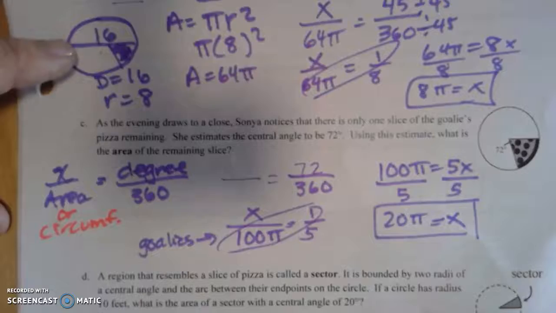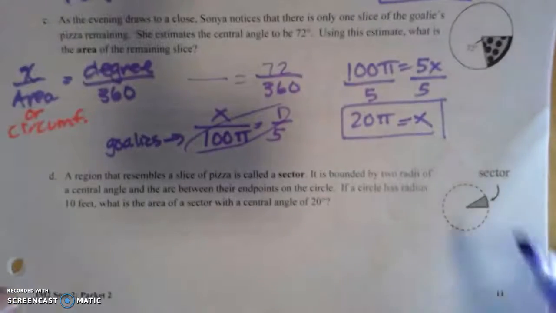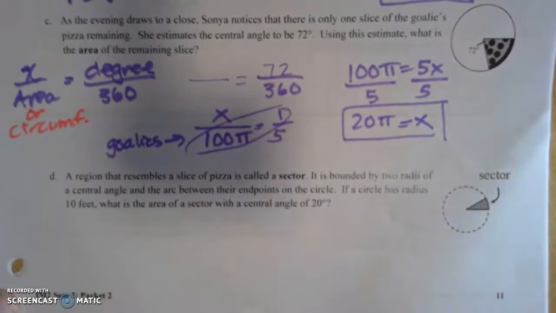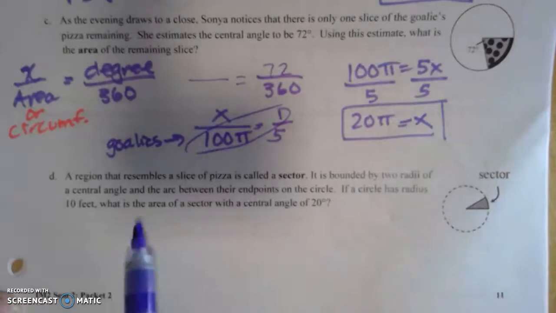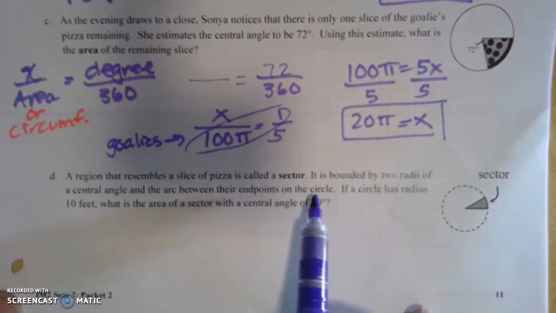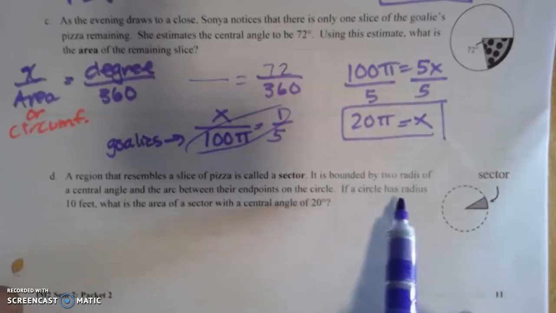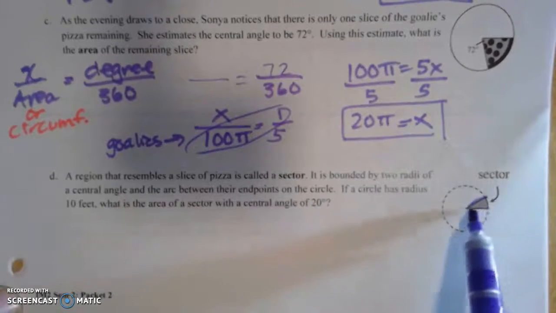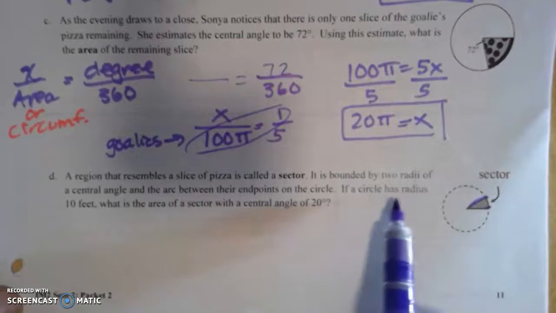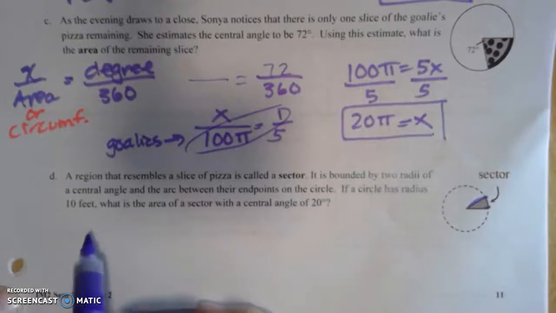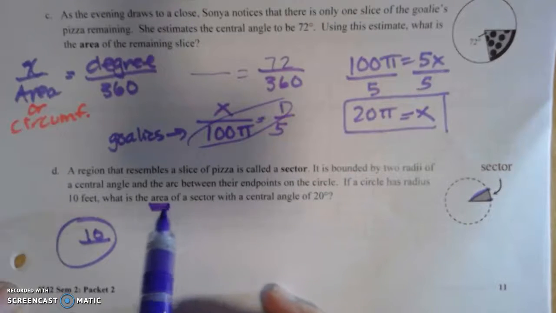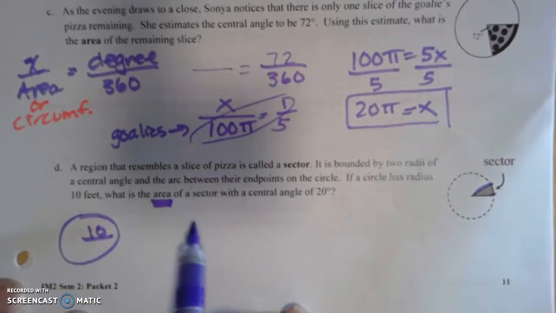All right. And this is called the sector right there. We've been talking about that. A region that resembles a pizza, a slice of pizza, is called a sector. It's bounded by two radii, this one and this one. If the circle has a radius of 10, what is the area? So you're looking for the area of the sector with a central angle of 20.